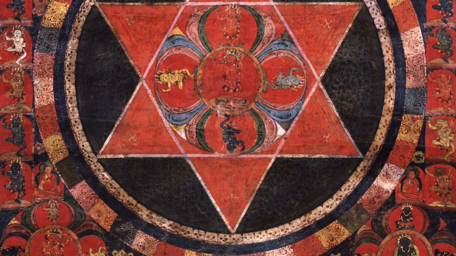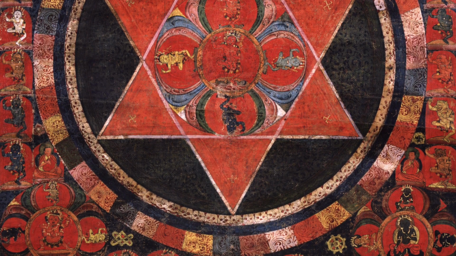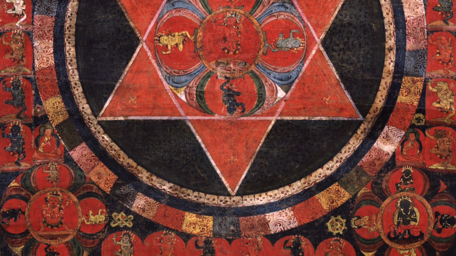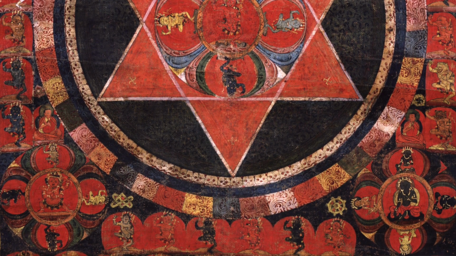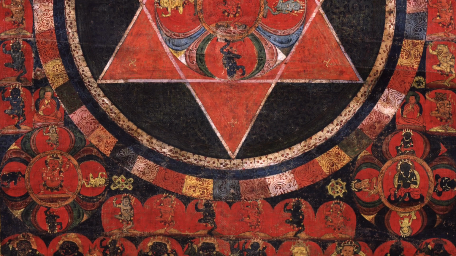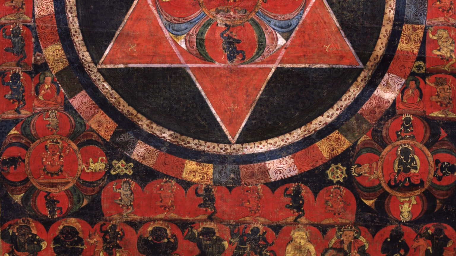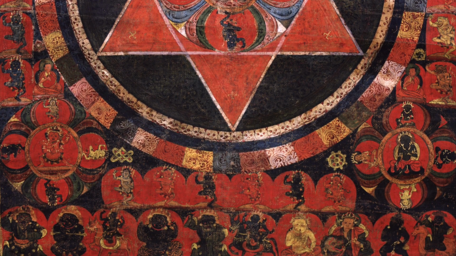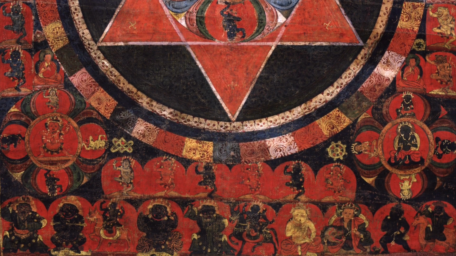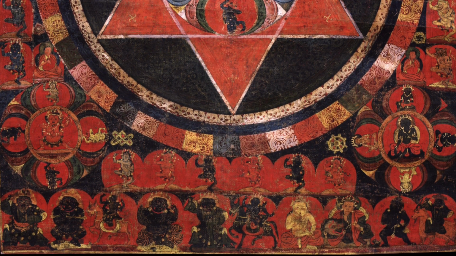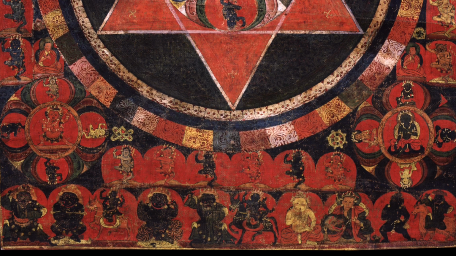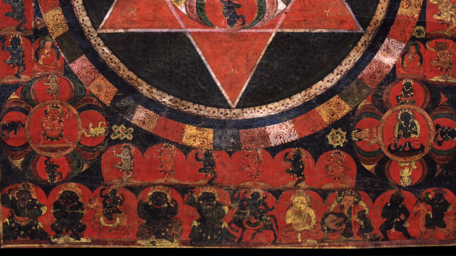Then we have the 5-deity Hayagriva, and this is the Shvana Hayagriva, and we know this mostly from the tradition of Atisha. Atisha made this popular. So we have these 5 mandalas presented in this one composition with the Vajravarahi at the center. Now, what's really quite interesting is the next painting is not in exactly the same configuration.